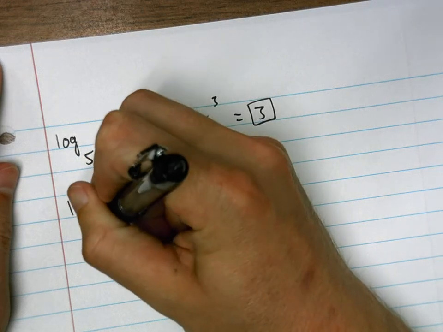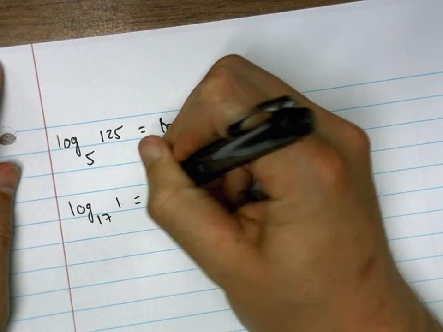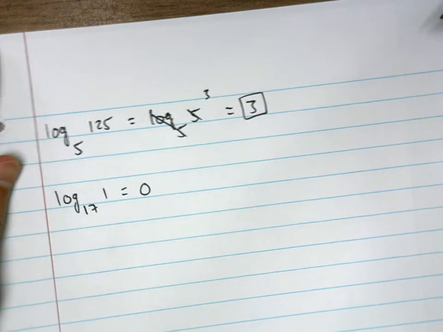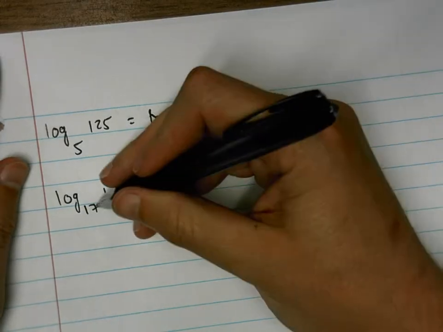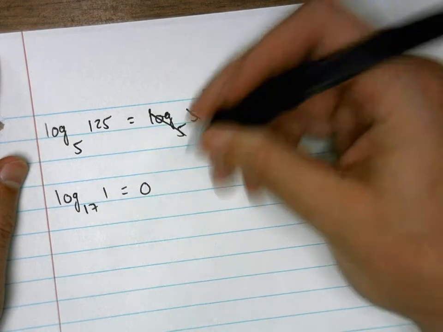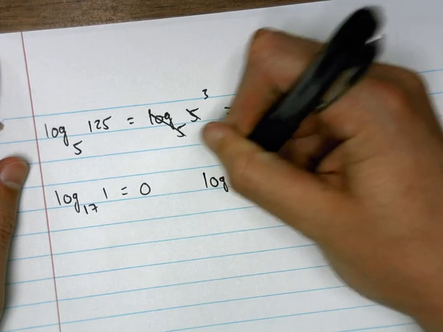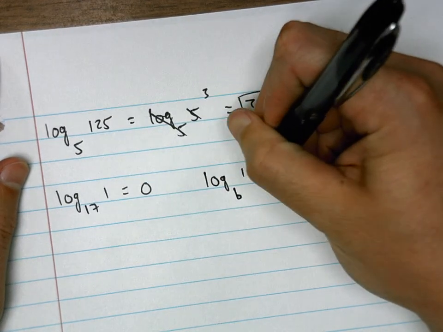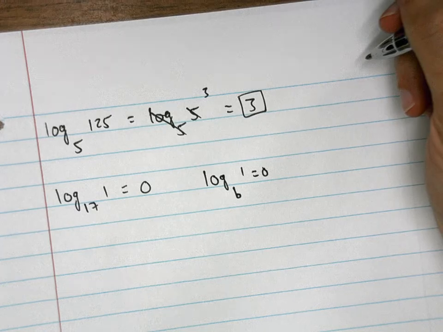Log base 17 of 1 is 0. Log of any base, as long as it's a log of 1, is 0. So log base b of 1 is 0 no matter what.